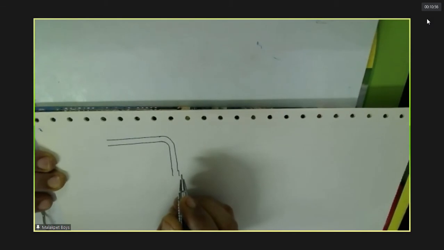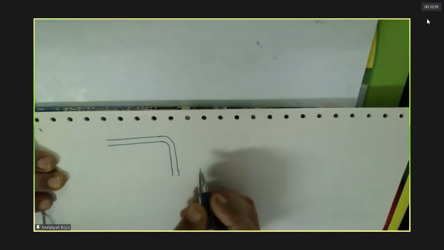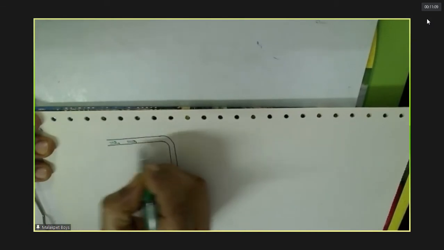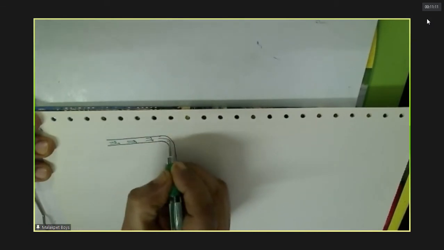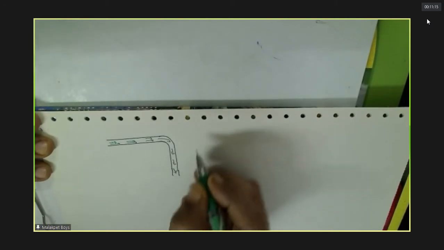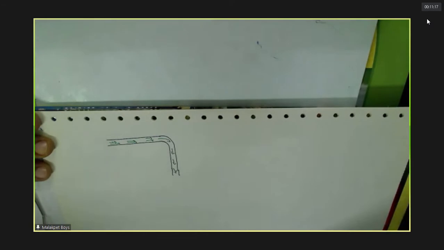So this is a liquid that is flowing through this. The cross-sectional area of the pipe is given.